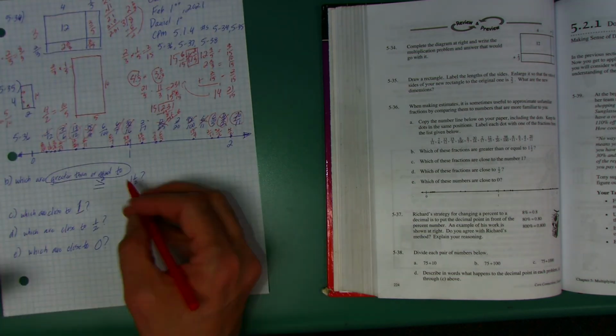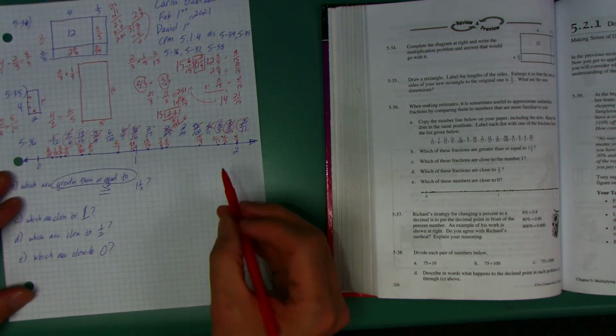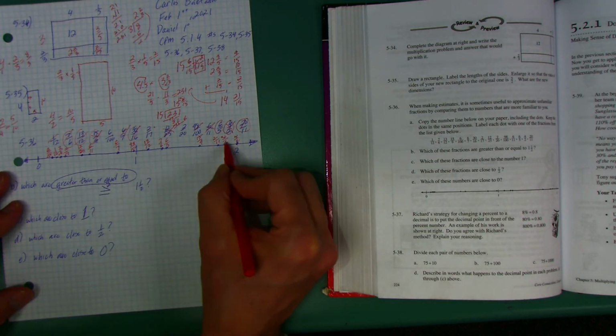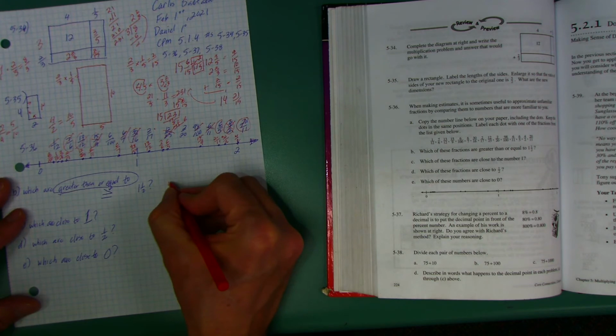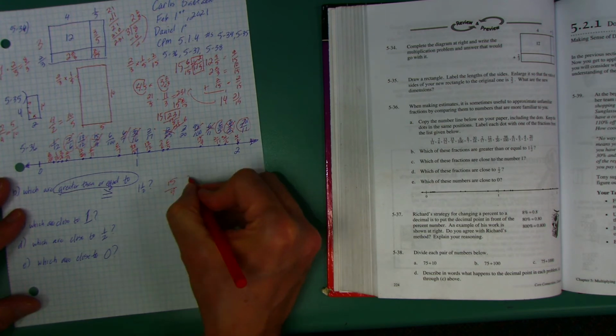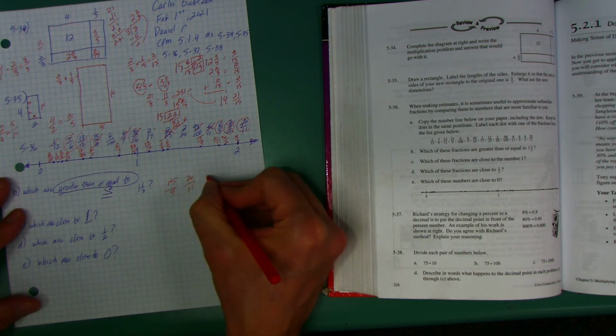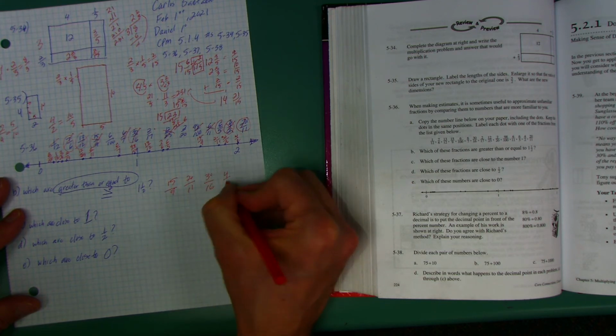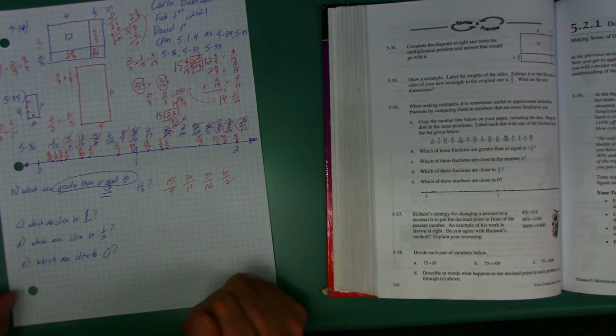All right, which are greater than or equal to 1 1/2? So these here. I'm going to say 15/9, 20/11, 30/16, and 4/2. Boom, that's my answer.